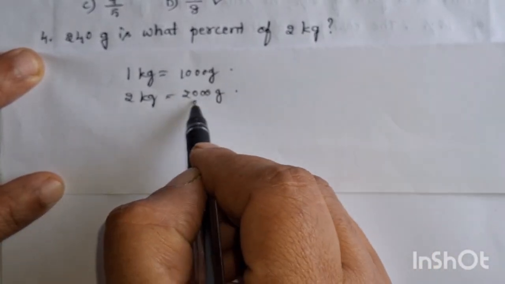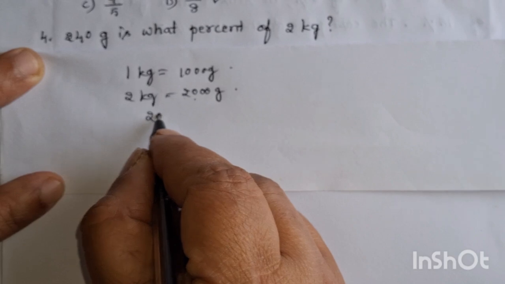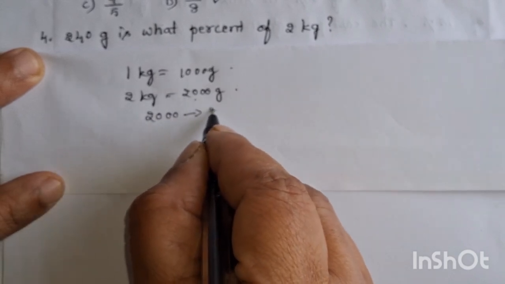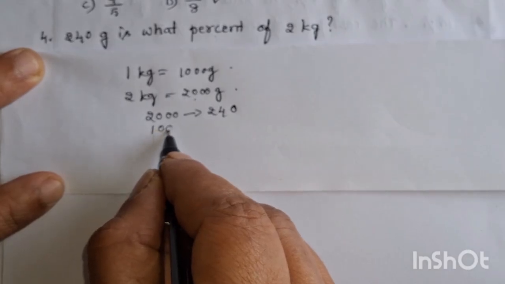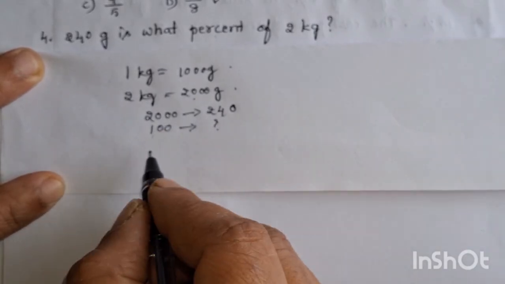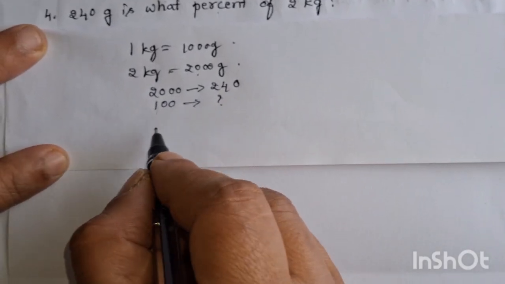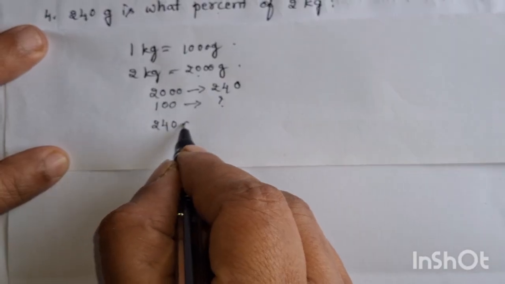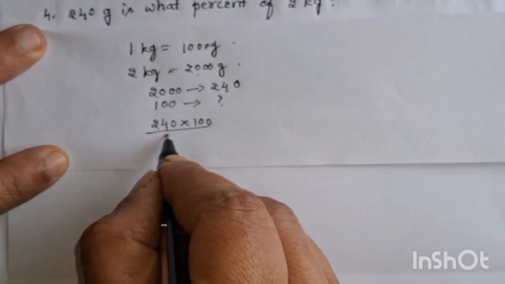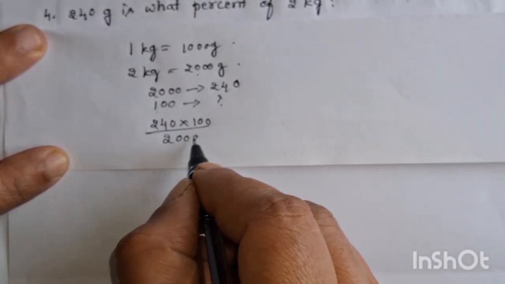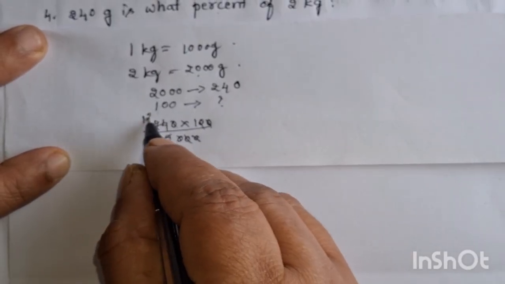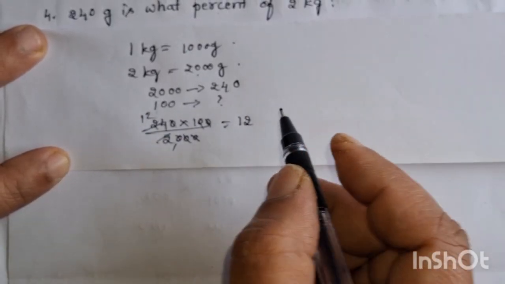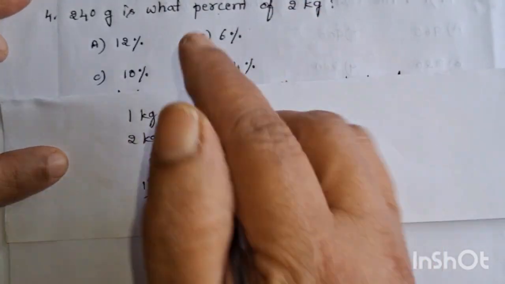Here in the problem, for 2000 grams it is 240 grams and for 100 grams it is how much? We write it as 240 multiplied by 100 upon 2000. On simplification, it becomes 12. So correct option is A, 12%.